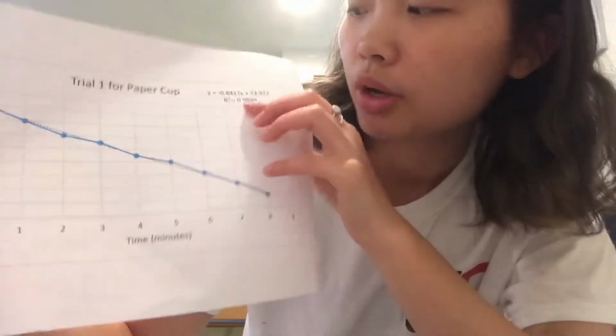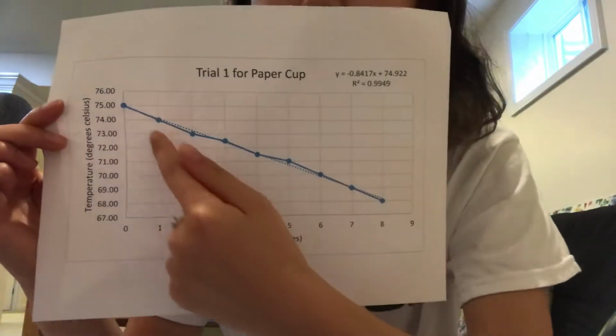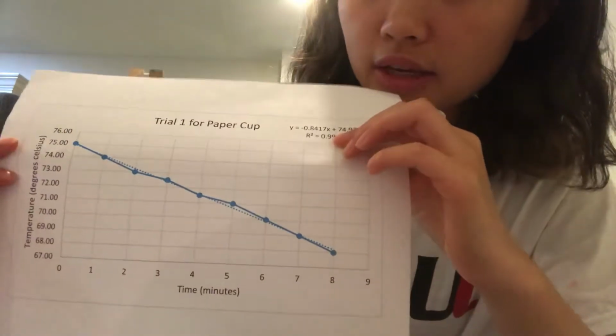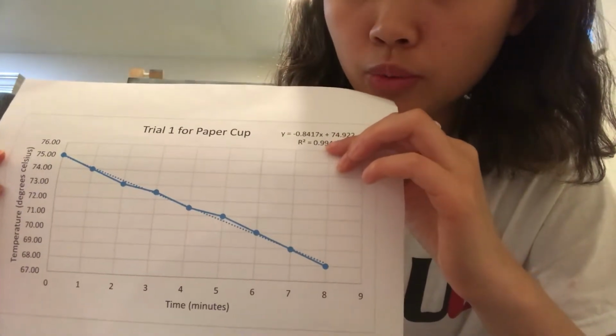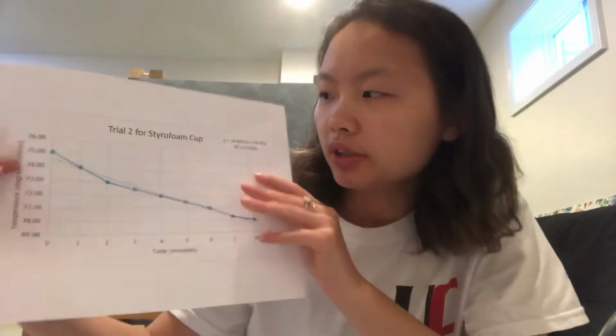Then when we compare it to trial 1 of the paper cup, we can see the line is decreasing, but it actually has a more negative slope at negative 0.8417x. Because the slope is more negative in the paper cup trial versus the styrofoam trial, that means the hot water actually decreased at a faster rate in the paper cup over the 8 minutes versus the styrofoam cup.